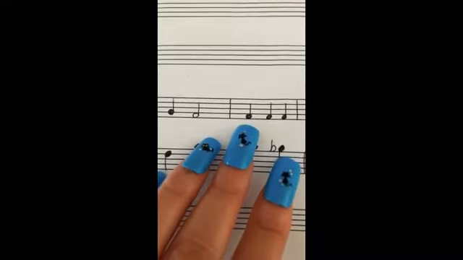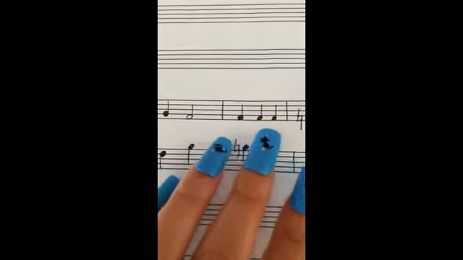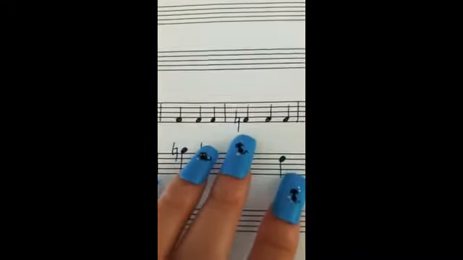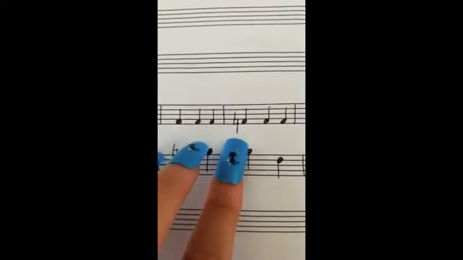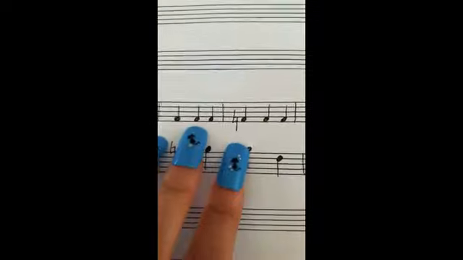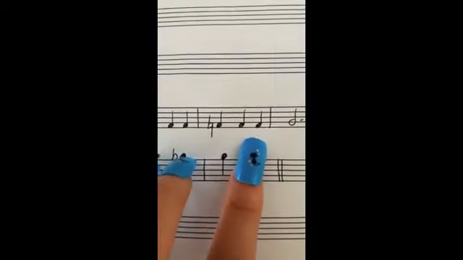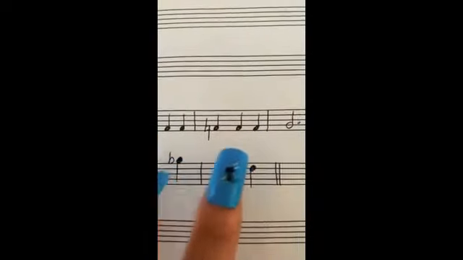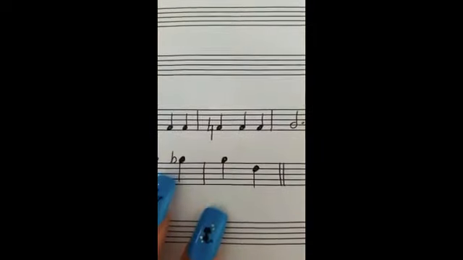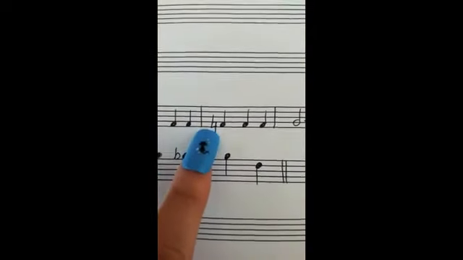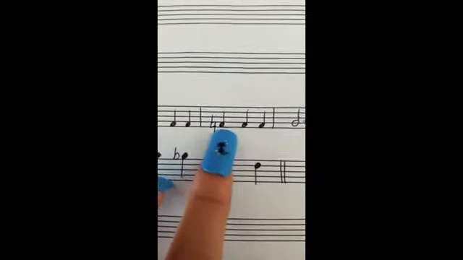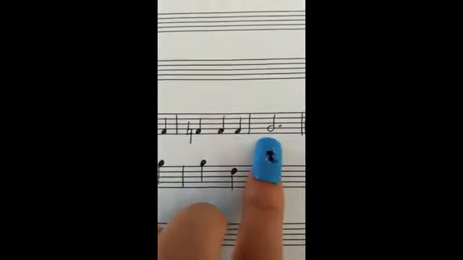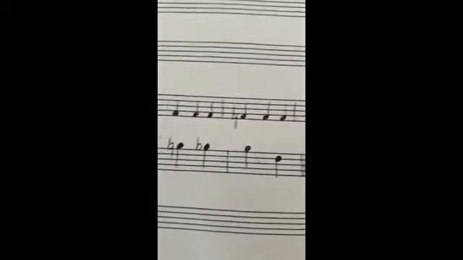Here, a new measure started, also F sharp, F sharp, F sharp. The third line should be F natural because you see this F natural sign. But these other two notes still need to be played as F naturals because this F natural will be affected throughout the same measure. It applies the same.